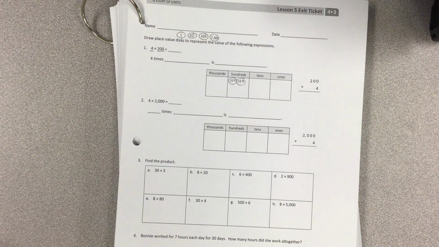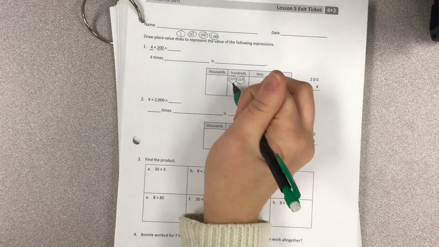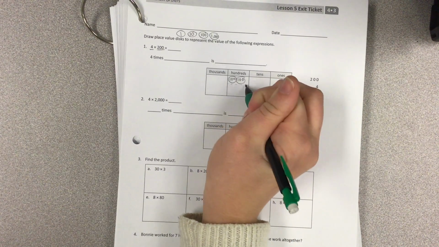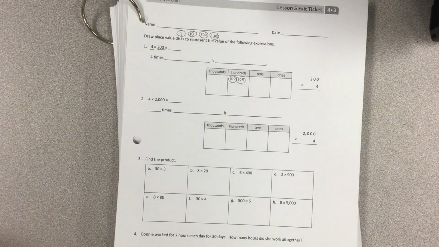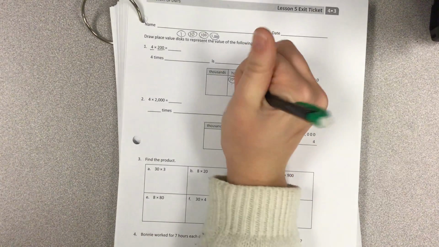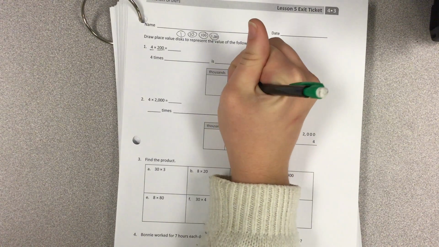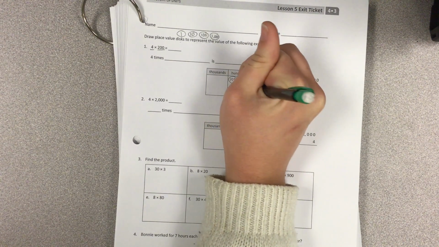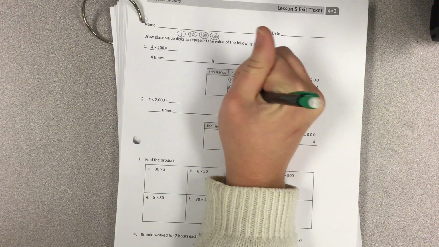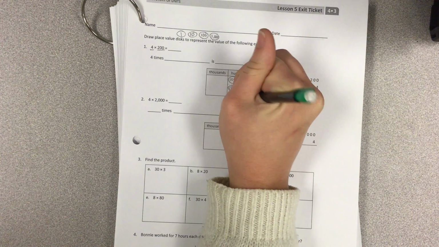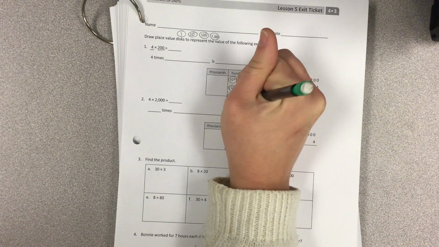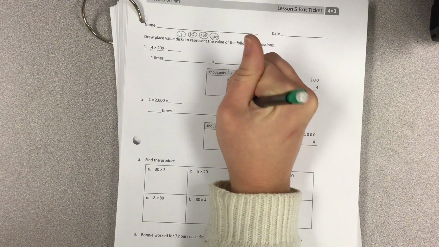Inside my place value chart. And now that I have this 200, I'm going to make 4 groups of it. Now that might mean I'm going to pour out of my place value chart, and that is okay. Here's my second group. My third group. And my fourth group.